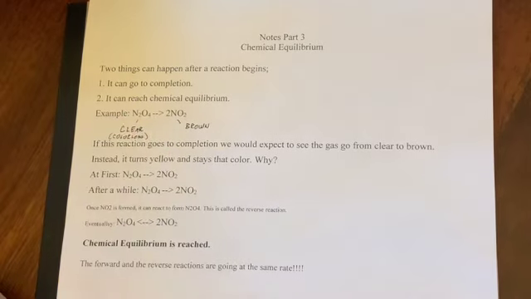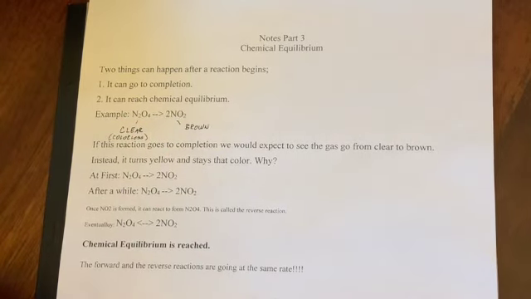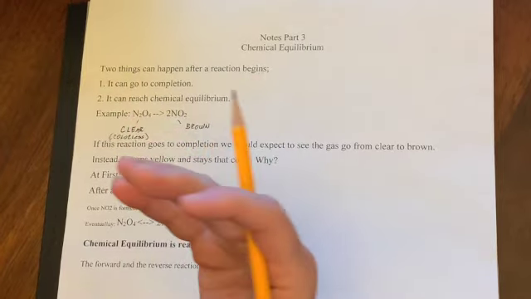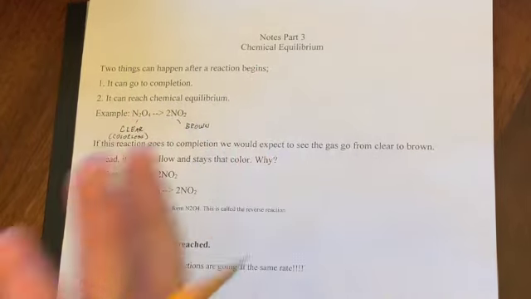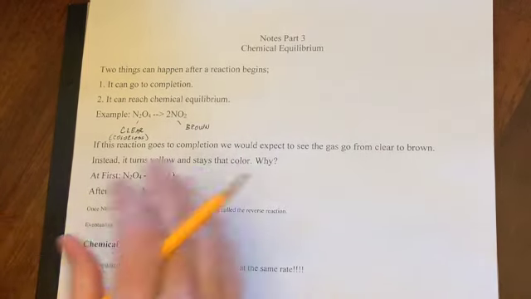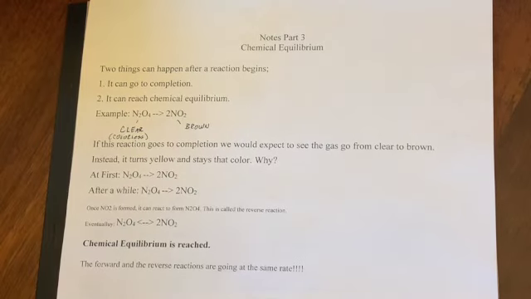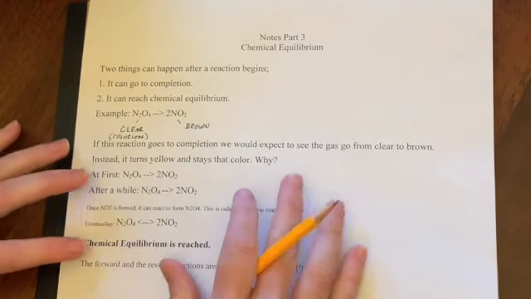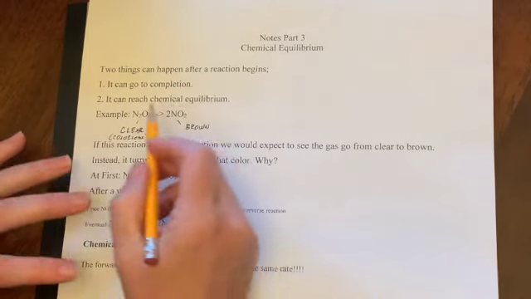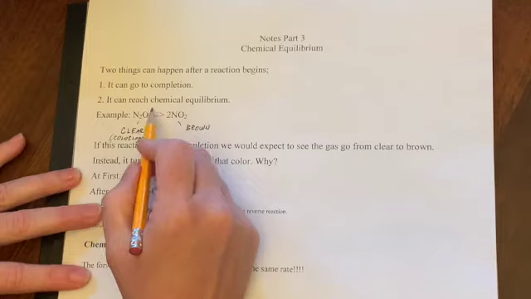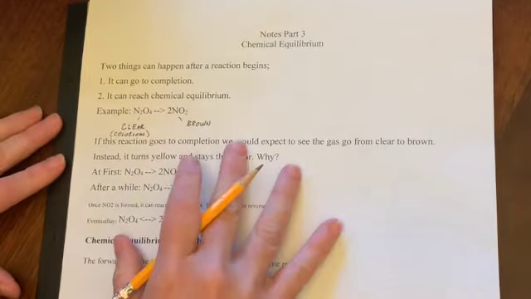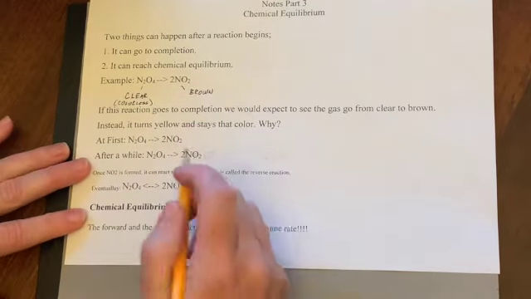All right. So once a reaction begins, really two things can happen. The first thing is that it can go to completion. And by that, we mean the reactants are going to become the products, and that's all you have. And that certainly happens when you, let's say, burn a piece of paper or something like that. The second thing that can happen, and is very common, is what is known as reaching chemical equilibrium. So let's walk through an example and see what I mean by chemical equilibrium.